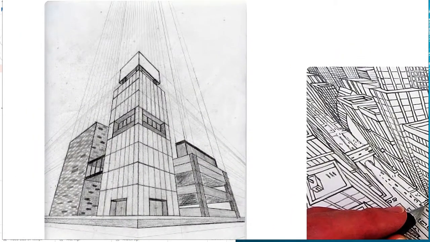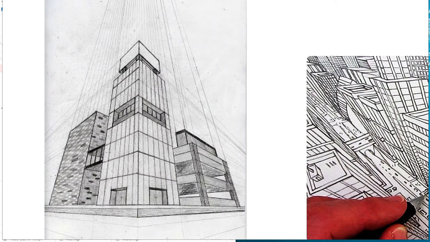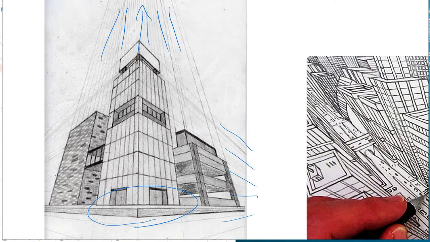So here's looking up from the bottom of a corner of a city block, right? So the bottom here is much larger. So the top vanishing point is up there, right? And everything's going towards it. And then you see all the vanishing points going out this way to one over here and one over here.